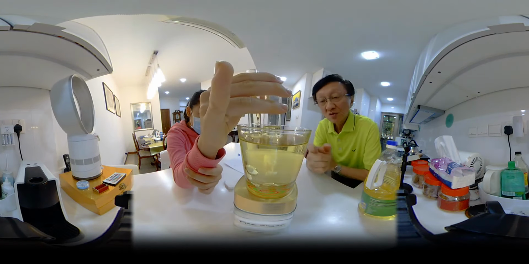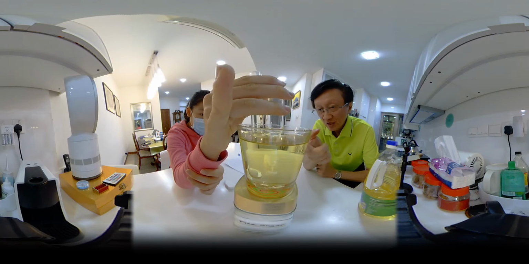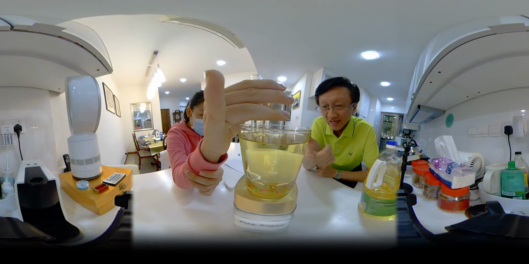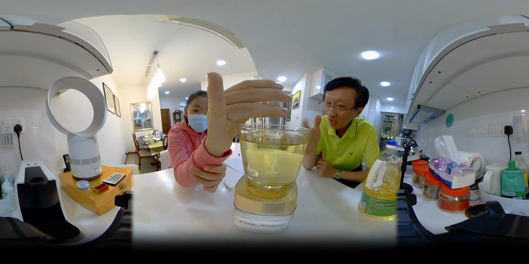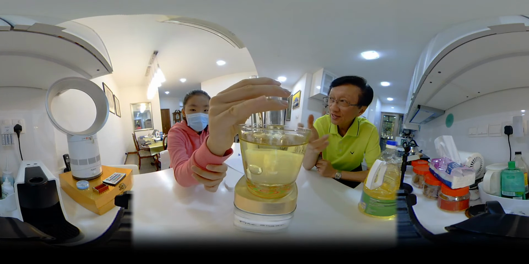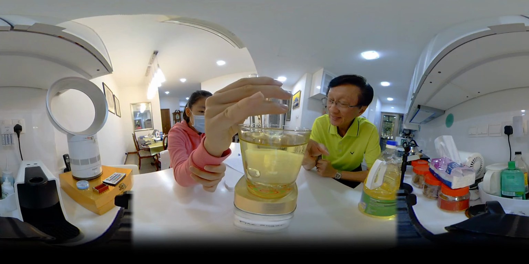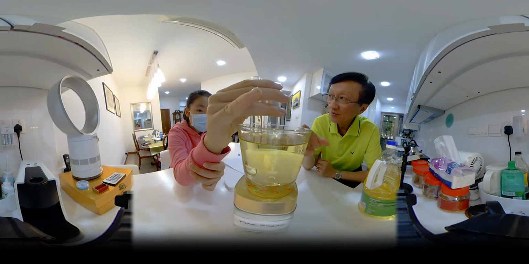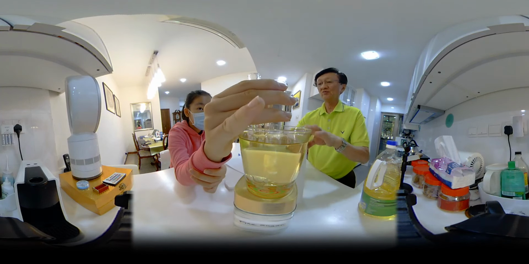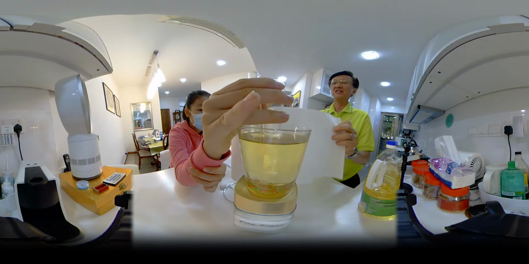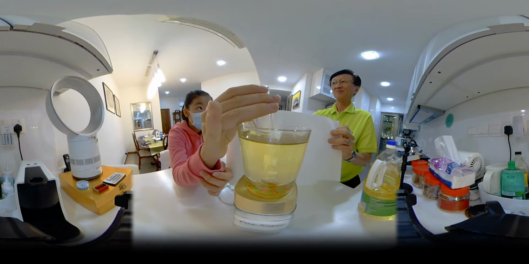Alright, so the refractive index of the water and the Pyrex glass and the oil are different. But the Pyrex and the oil have the same refractive index. We will talk about refractive index in detail some other time.